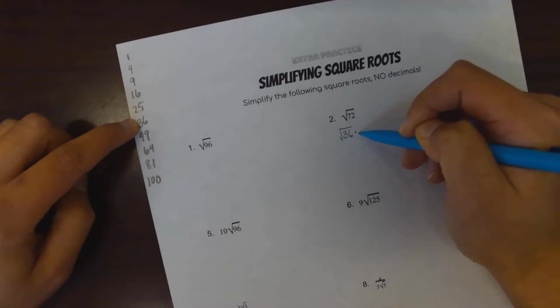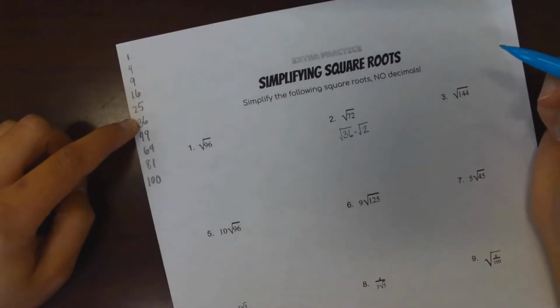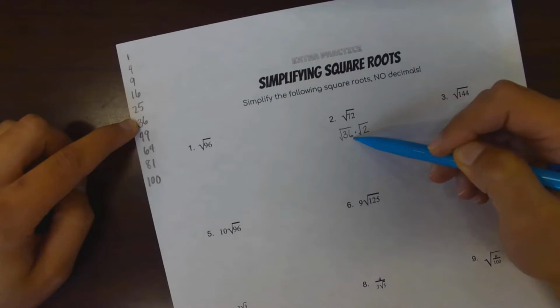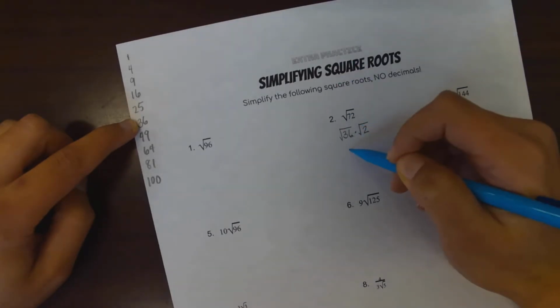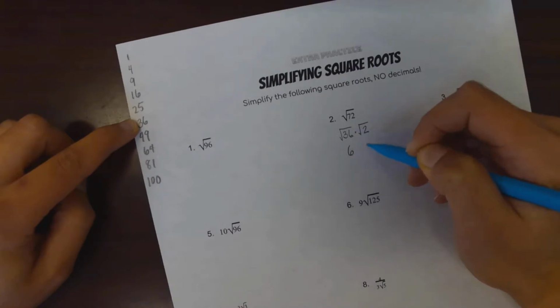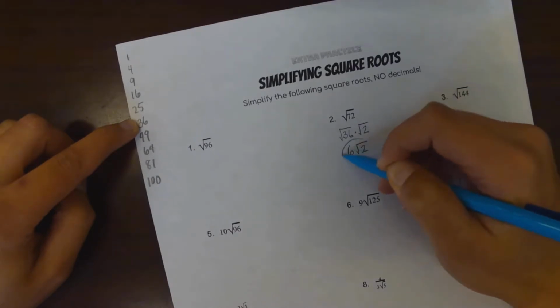36 times 2 is 72. 36 is the perfect square, so the square root of 36 is just 6, and it comes out of the square root. This 2 is not a perfect square, so it stays in the square root.